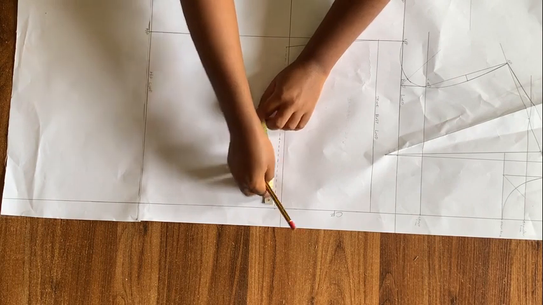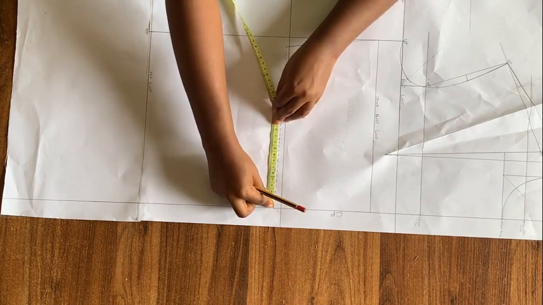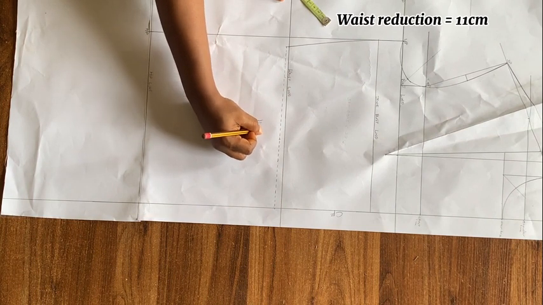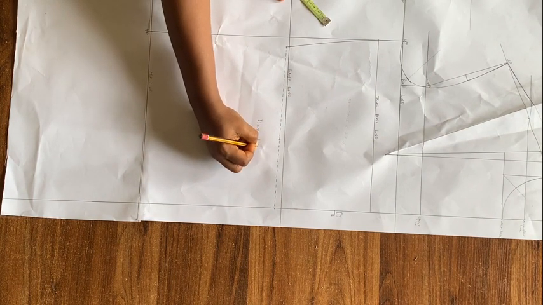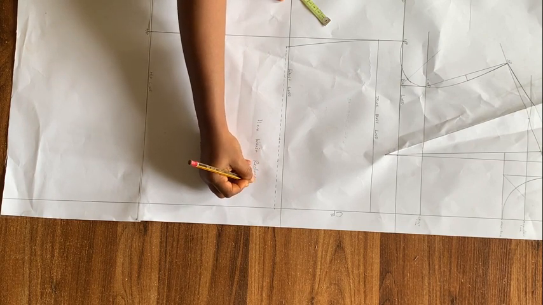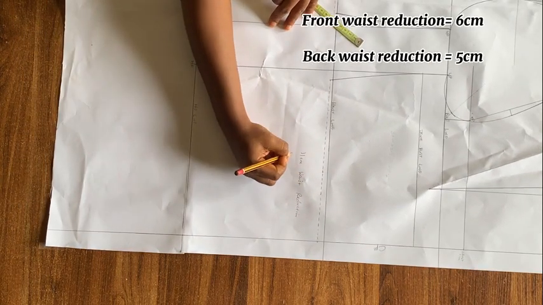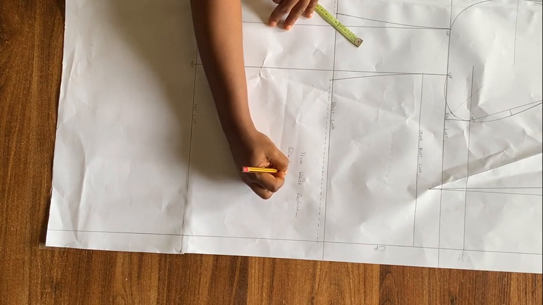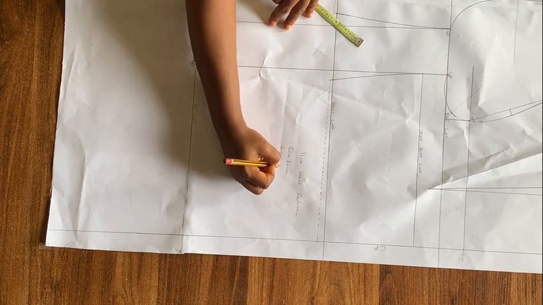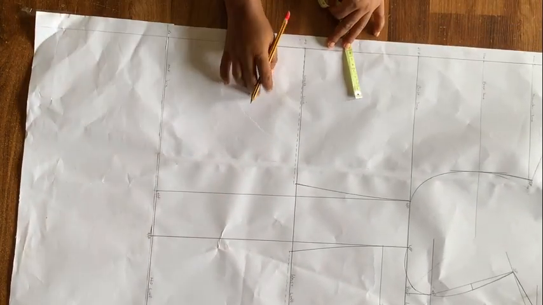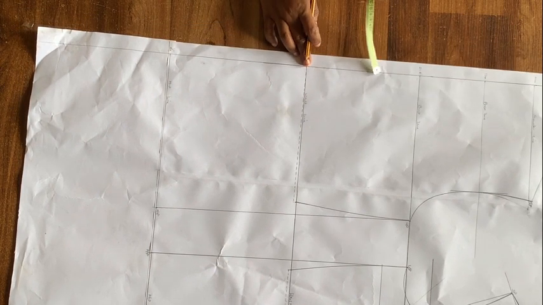So the next thing you want to measure out is to find the remaining part, that's the extra. In my own case, it is 11 cm. Now this 11 cm, I'm going to be sharing between the front and the back. I'm going to be giving the front 6 cm and then the back 5 cm. Now, when you're waist shaping, there is a fixed amount that must be taken for both the front and the back. This fixed amount in total is 5 cm.